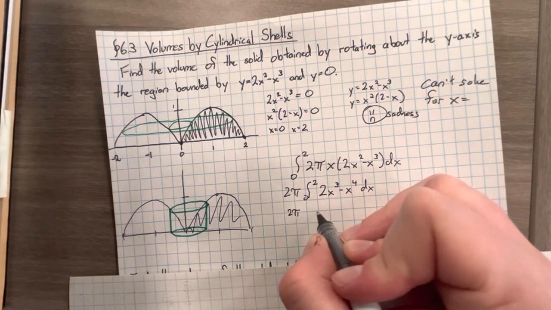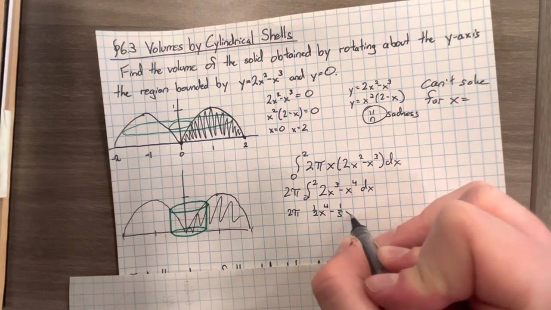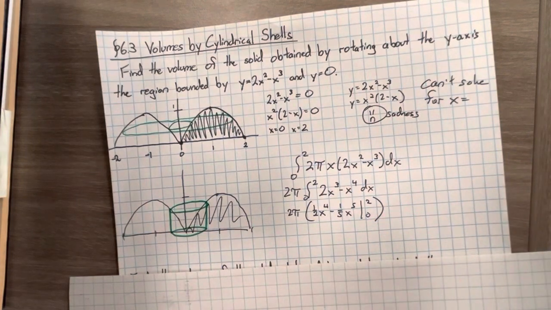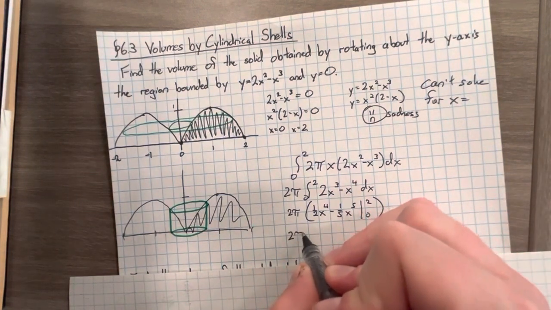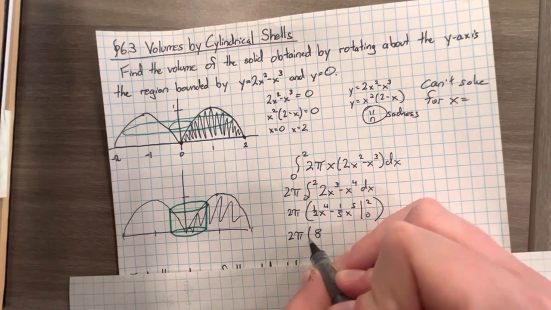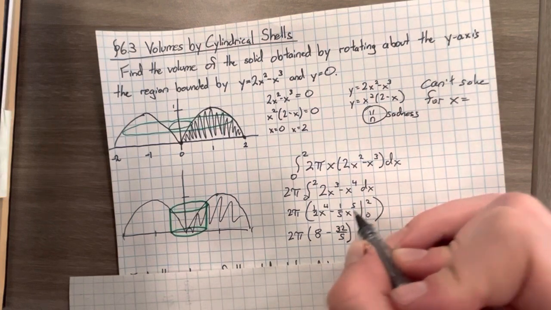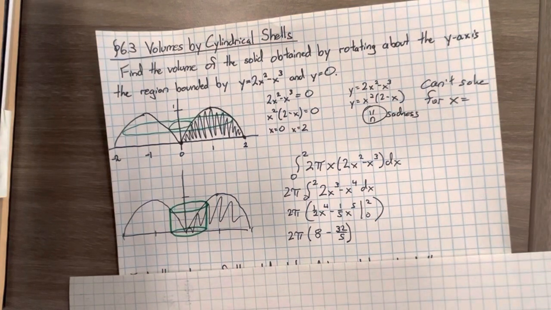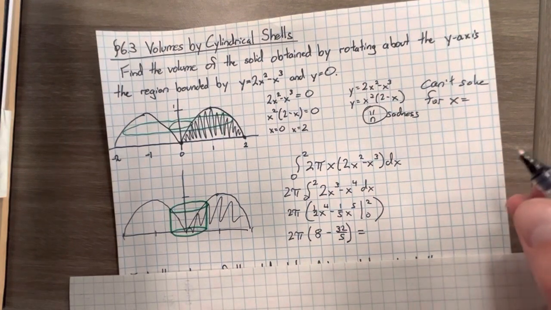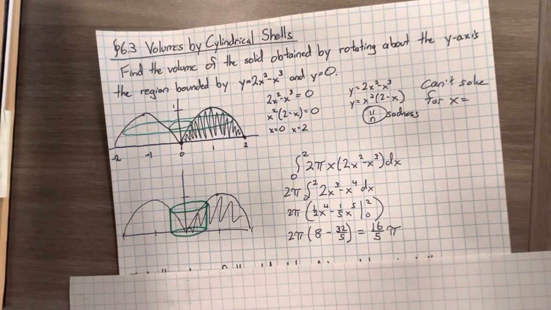Antiderivative: 1/2 x to the fourth minus 1/5 x to the fifth, from 0 to 2. 2 pi, this is going to be 8 minus 32/5, I believe, minus 0, of course, after all of that. And if we actually do the subtraction and do all this out, we're getting 16/5 pi.